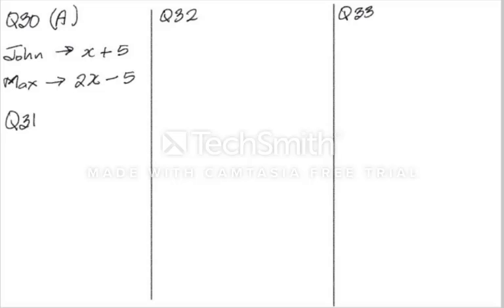All right, question number 31 says when 8 is subtracted from a certain number and the result multiplied by 3, the answer is 21. What is the original number? So I don't know it, so I'm going to let that original number be x. Then we're told that 8 is subtracted from this number, and whatever you get is then multiplied by 3. So when I take away 8 from x, I get x minus 8. Then I'm going to multiply that by 3, and the result is 21.